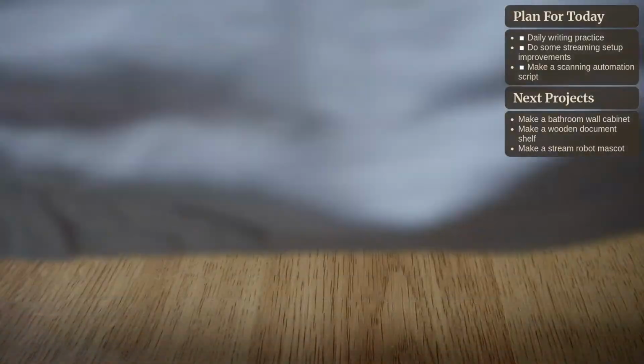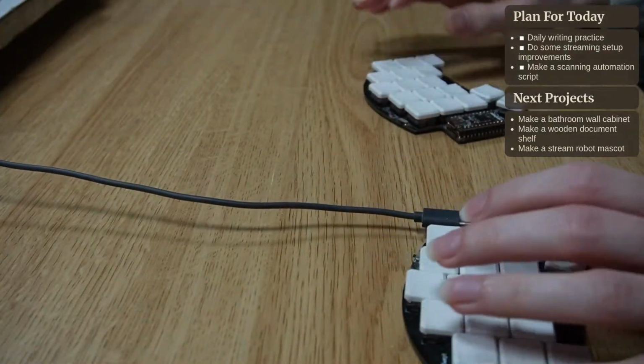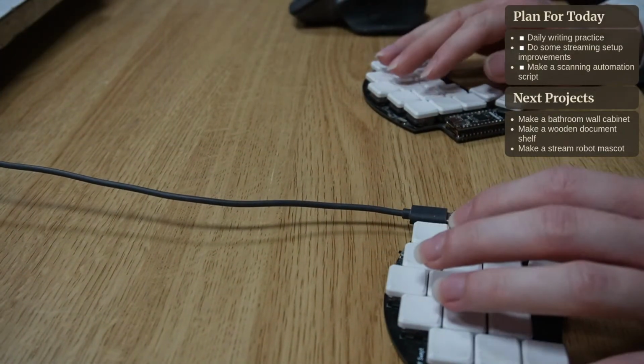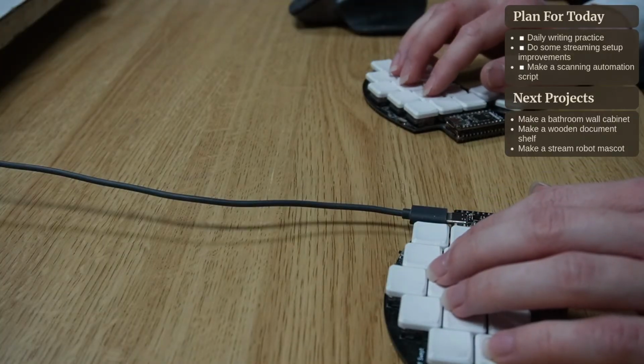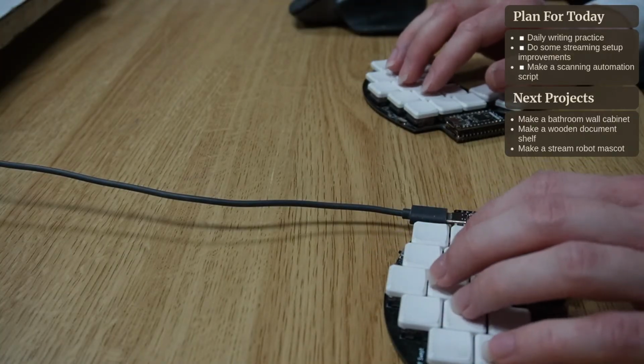This goes in here. And on to the next task.